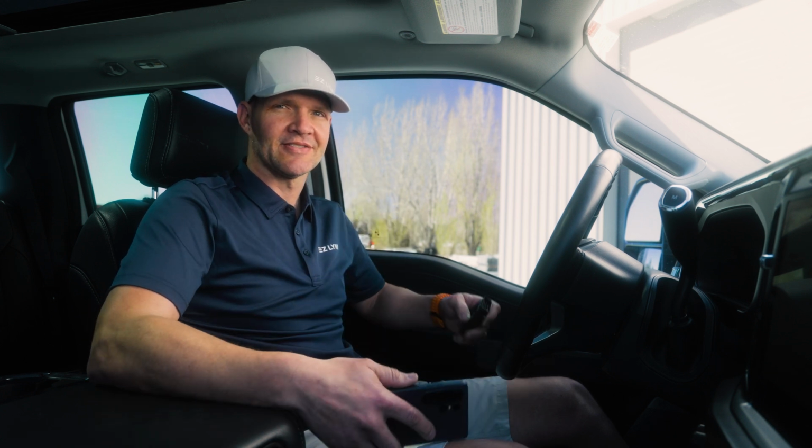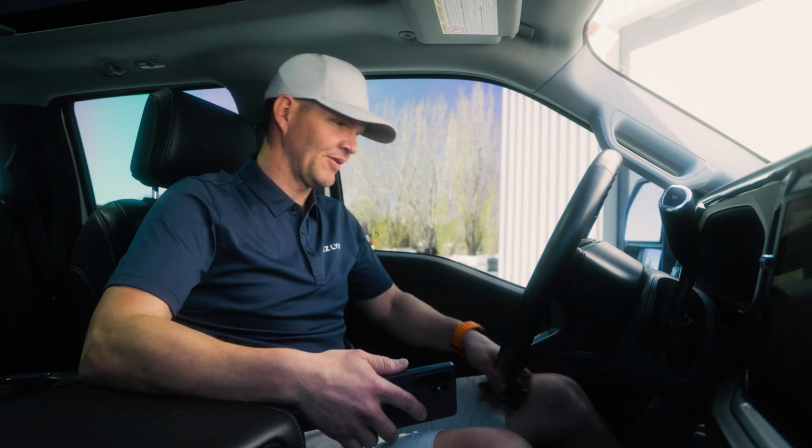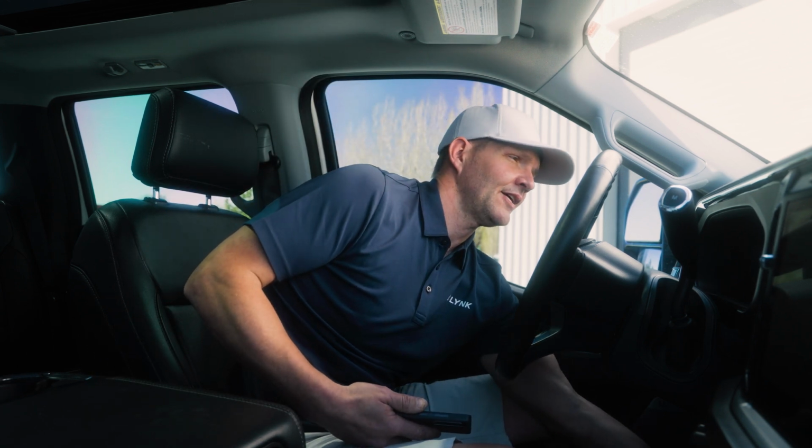Hey guys, today we're in our 23 Super Duty. We're going to go over how to do a data log on Automotive. We've got a smart device and the Auto Agent. We're going to plug that into the OBD connector.